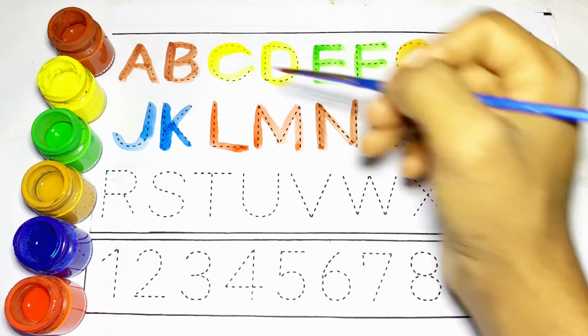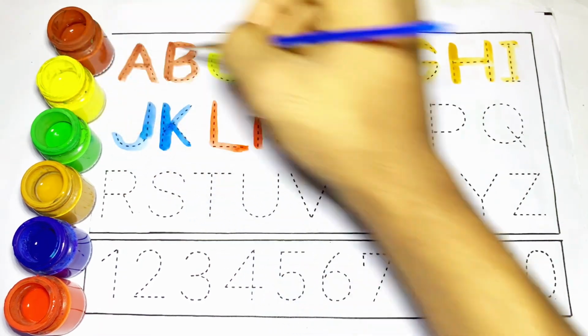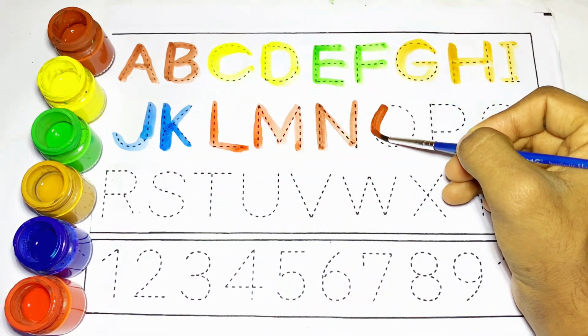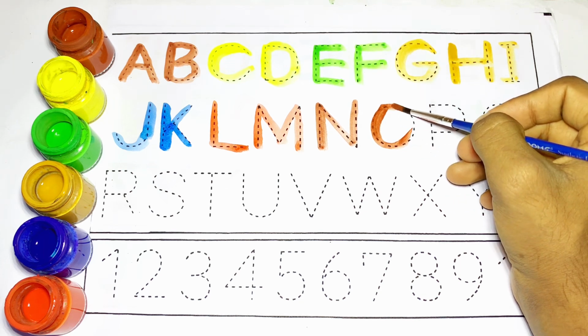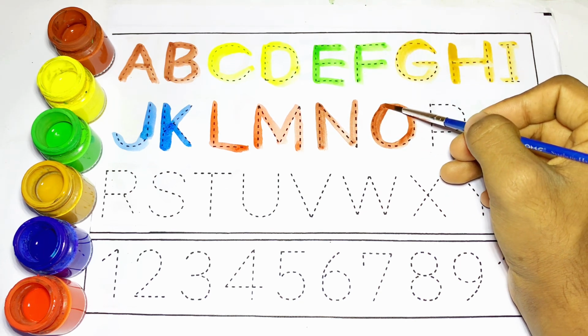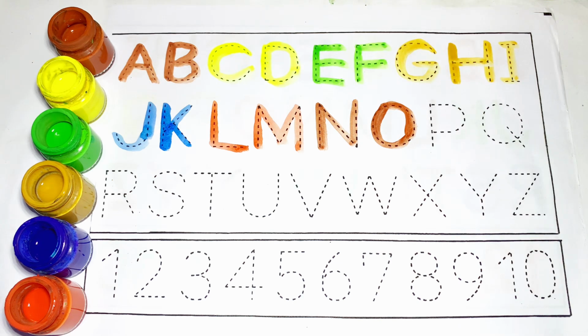Kids, again use brown color and draw O. O for orange, O for octopus. The alphabets of O. Kids, now draw P.